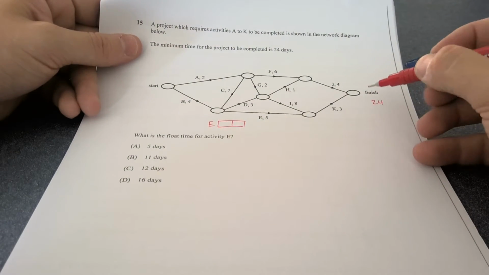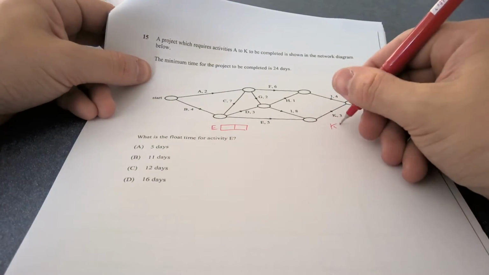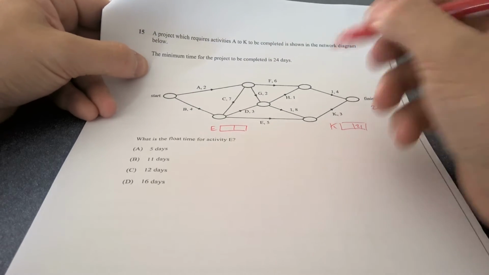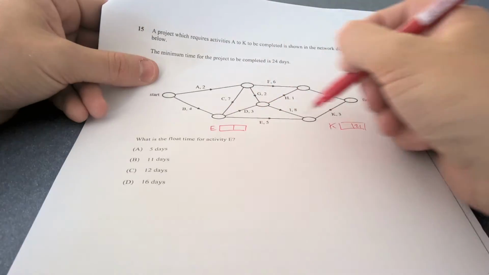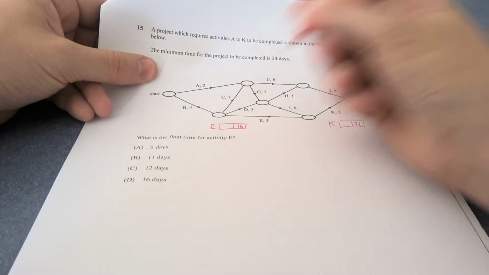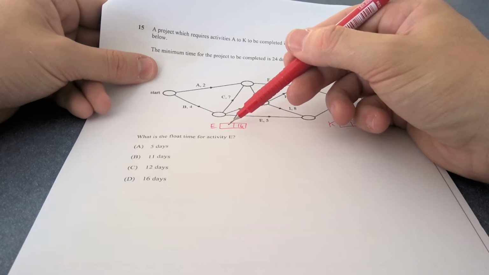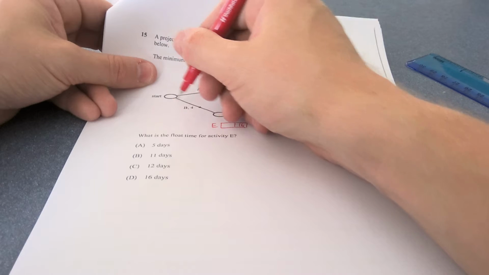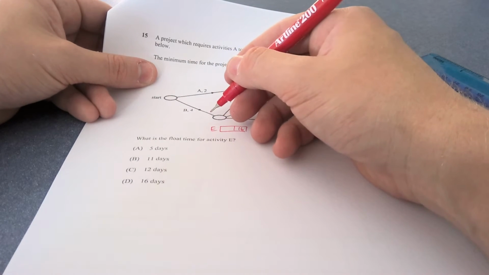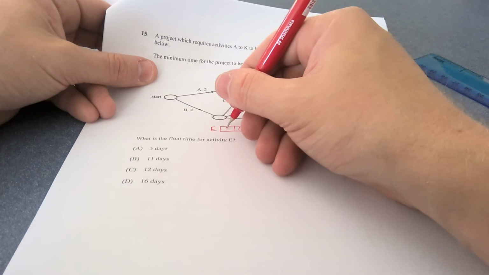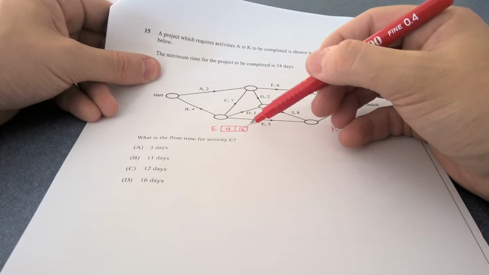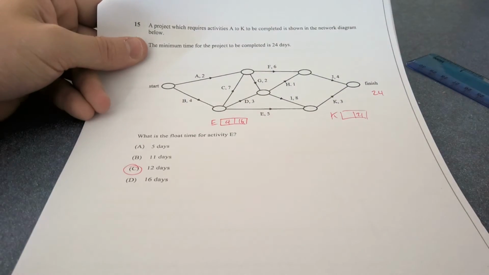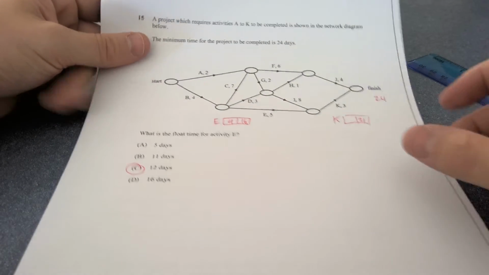So if we go backwards, first of all, 24 for K, we get 24 minus 3 is 21, and then going this way, 21 minus 5 is 16. So we found the latest starting time for E, but let's also find the earliest starting time. This is obviously starting at 0, and after activity B, the earliest starting time for E is 4. So now we have the earliest starting time and the latest starting time, so therefore the float time simply is C, 12 days. So 16 minus 4.